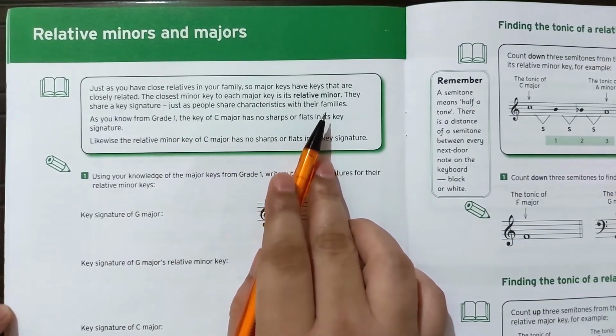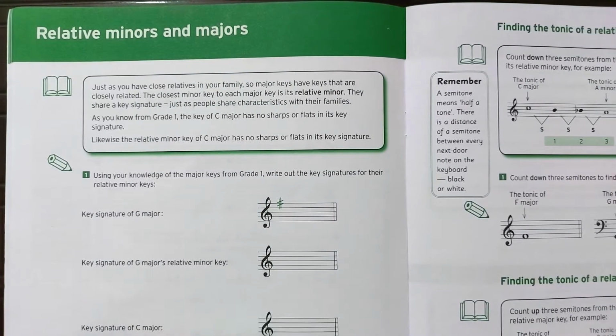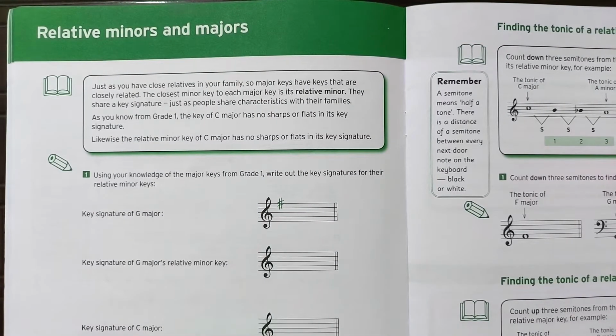In the simplest way, I will just say the major scale has relative minor keys. That means the major and the minor scale share the same key signature. If you want to know about the circle of fifths or key signatures, I've already made a video on that on my channel, but that video is in Hindi. You can watch it anytime you want to.